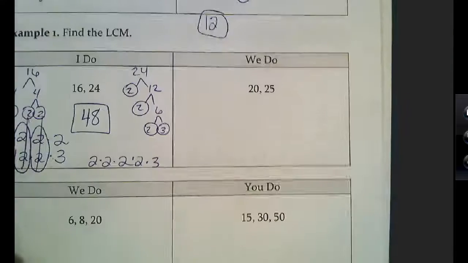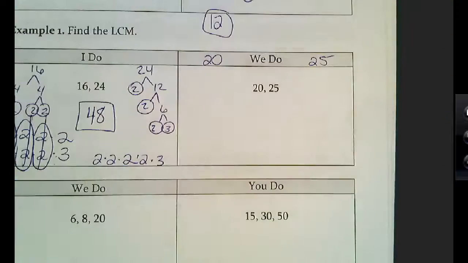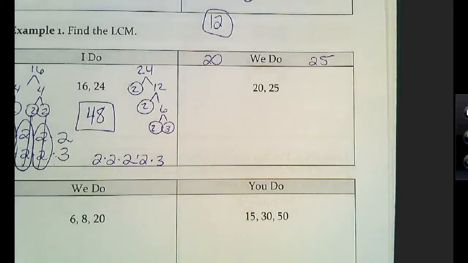All right, so our last example for today, let's go ahead and write 20 and 25 way up at the top. And let's start doing our factor trees. Just go ahead and tell me, what are you breaking the 20 down into? I like it. 5 and 4. Very good. Or 4 and 5, you could say.